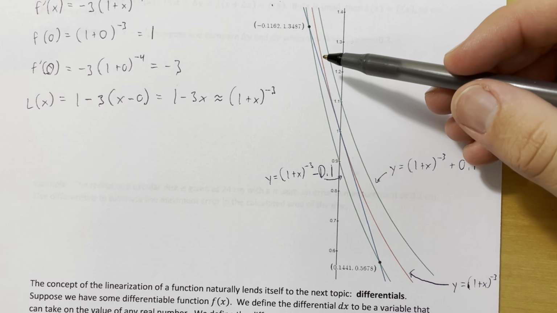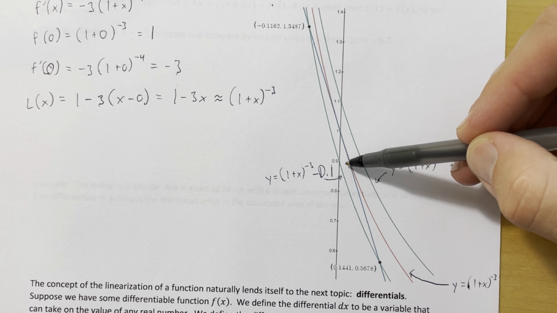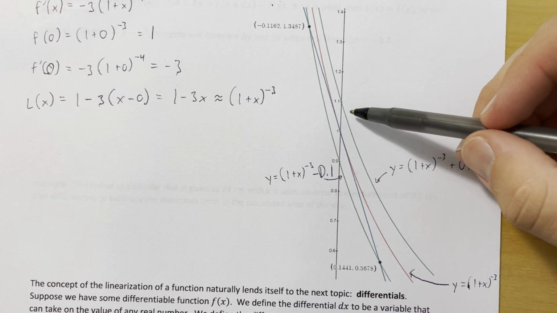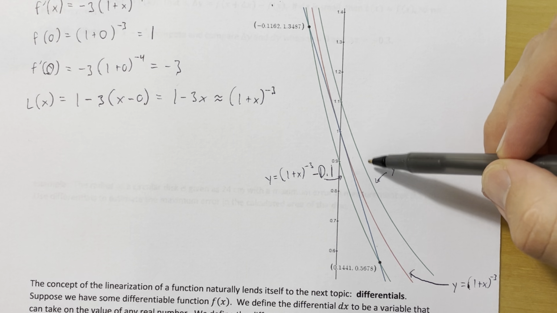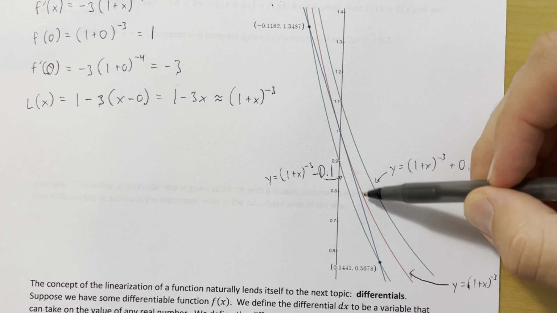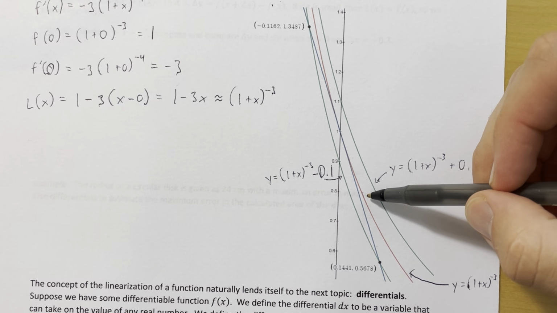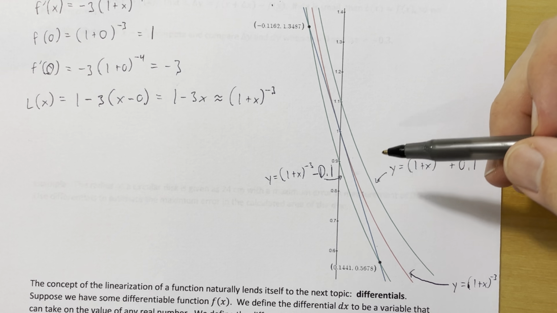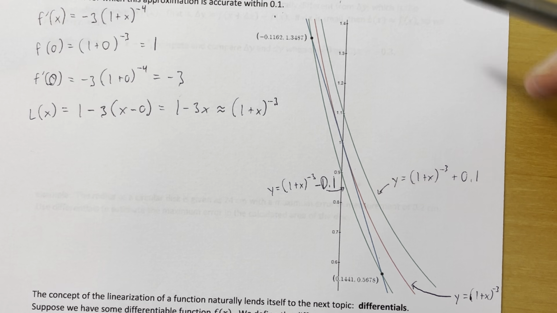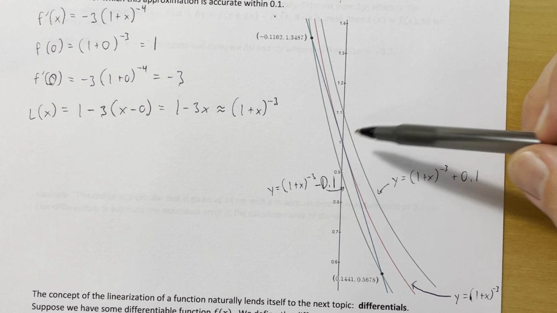Okay, so for any point on that blue line, if that point is also trapped between these 2 green curves, then that would put that point within 0.1 units of the red curve of the function that we're approximating. And this is something you would need a graphing calculator for, because we're not going to talk about a way of doing this analytically.